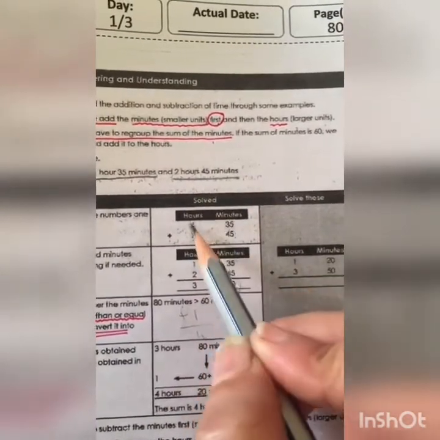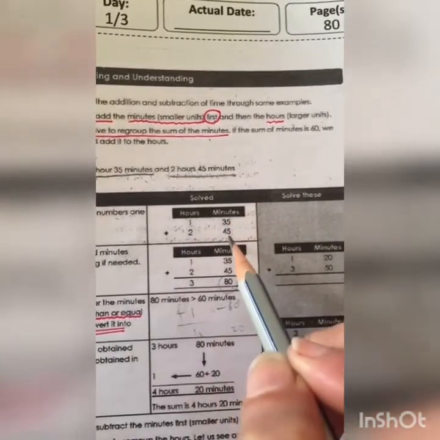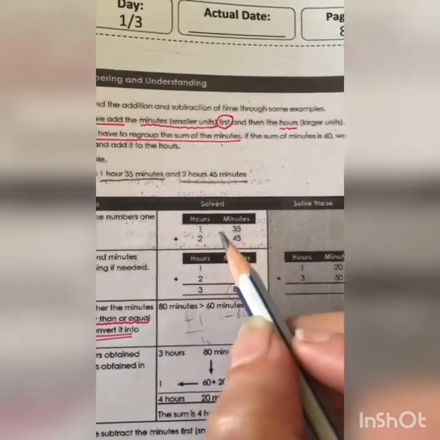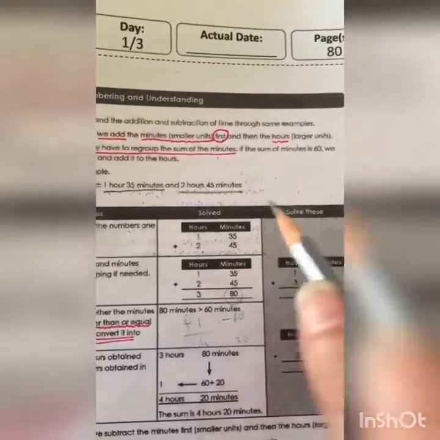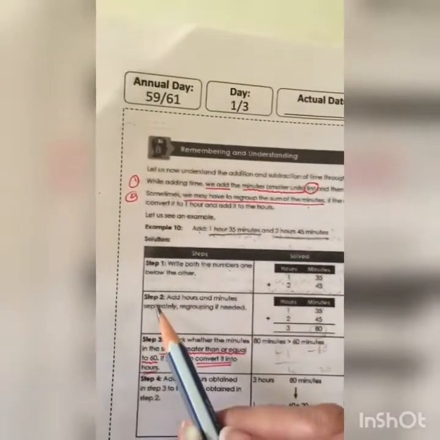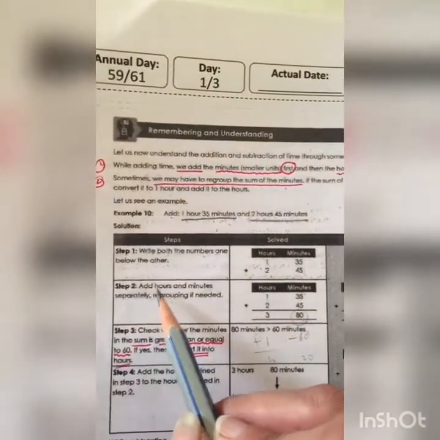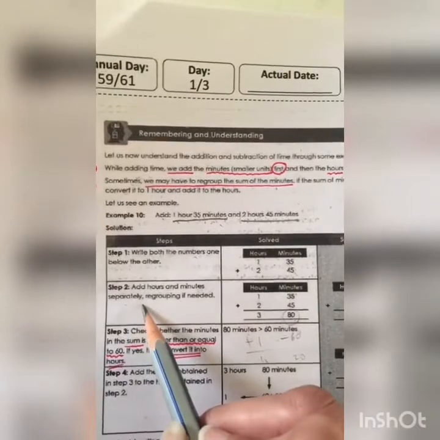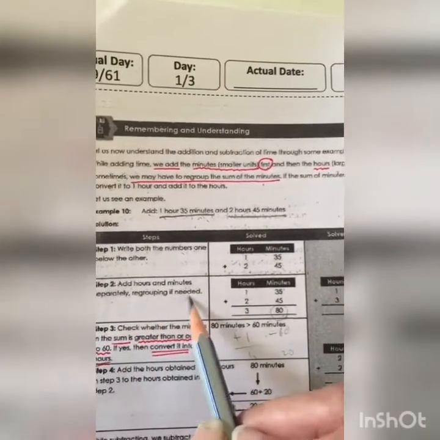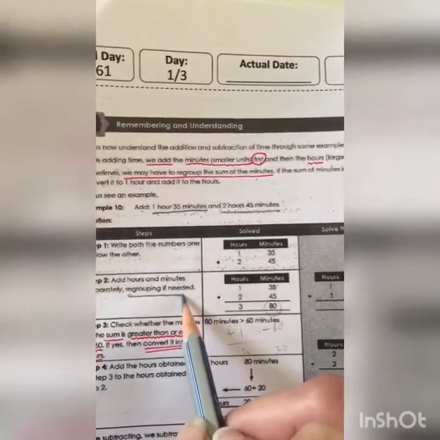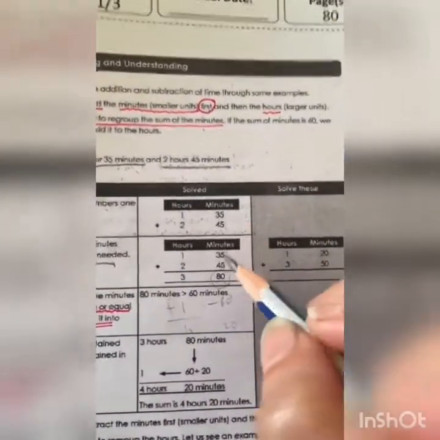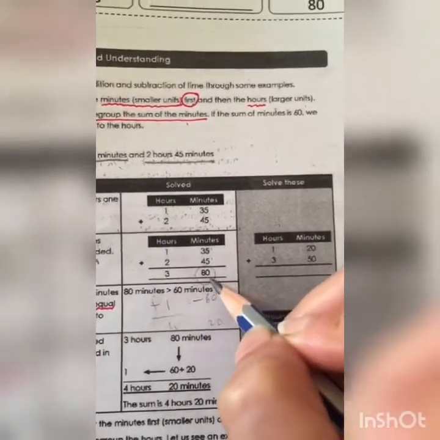So below hours you will write 2 and below minutes you will write 45. So now you will start the second rule. Step 2 says add hours and minutes separately, regrouping if needed. What is this regrouping if needed? We will understand here. Now we will start with minutes.